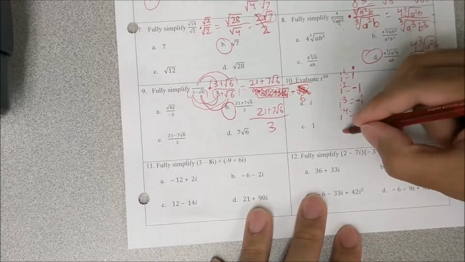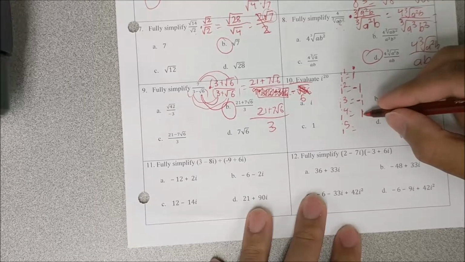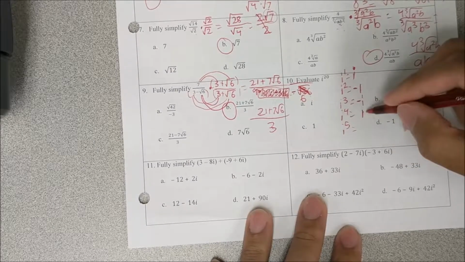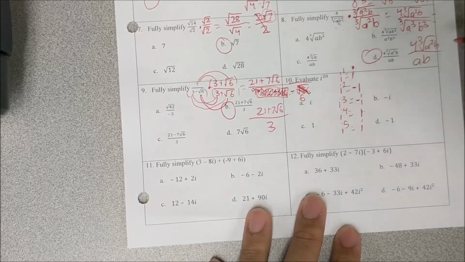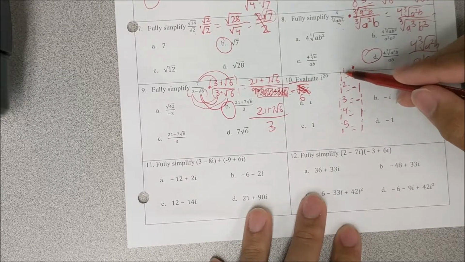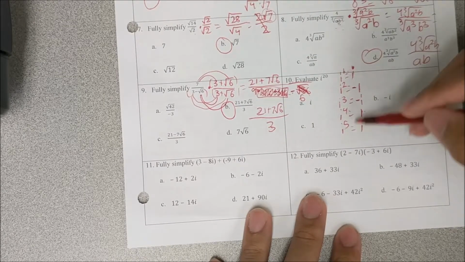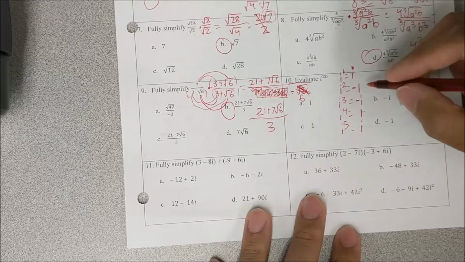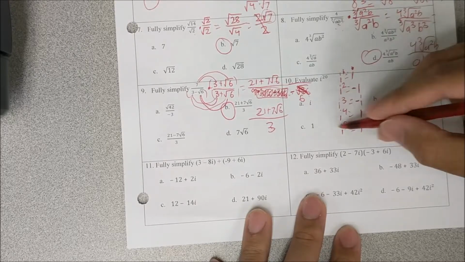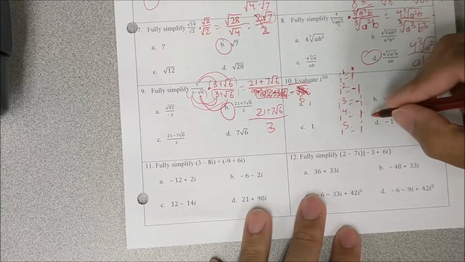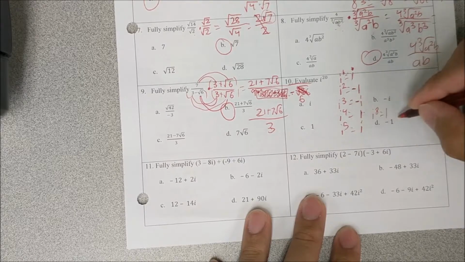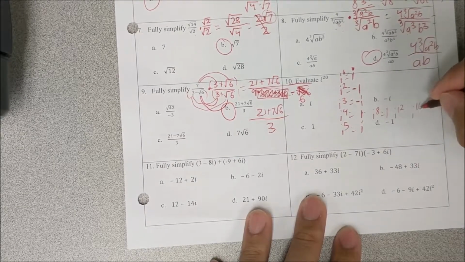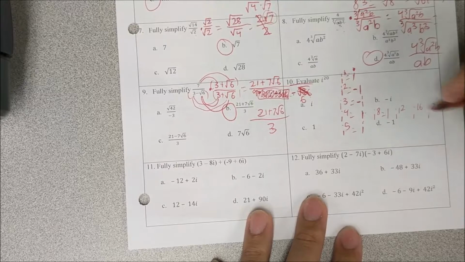Okay, then i to the fifth, an extra i times the 1 I'm at is back to i. So I see the pattern, the i to the first and i to the fifth are both i. So then you just add 4, it looks like it repeats every 4. So i to the 8th is also 1, i to the 12th, i to the 16th, and i to the 20th. All of these equal 1.